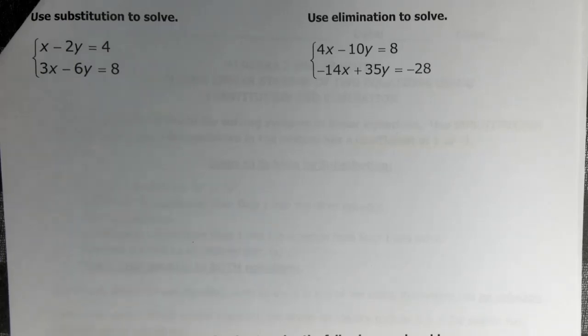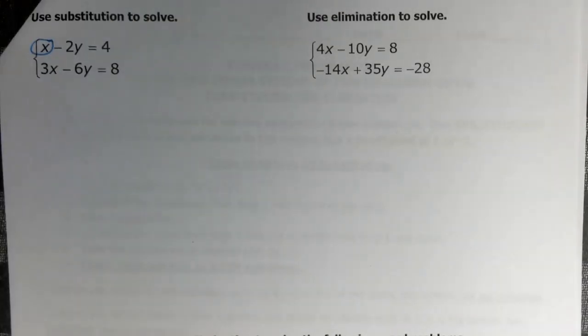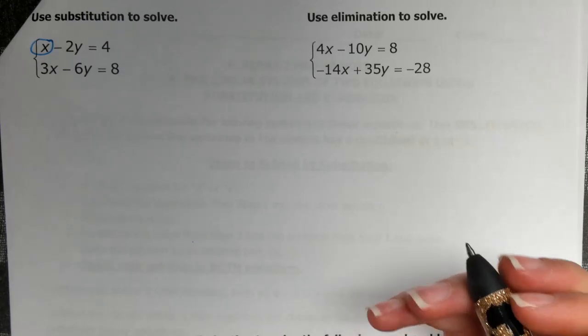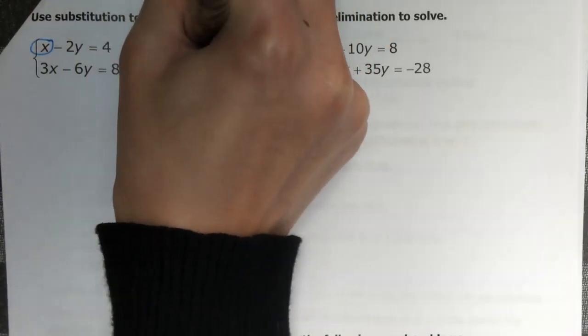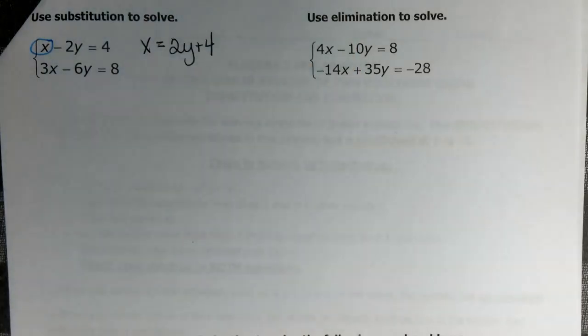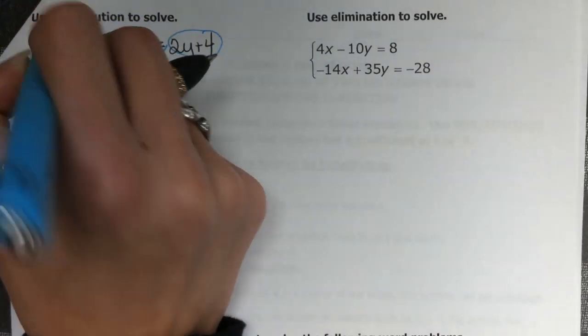So substitution means I'm looking for my variable with a coefficient of 1, which is my x. So I'm going to add my 2y, and x equals 2y plus 4. So I'm going to plug in that 2y plus 4 into the other x.